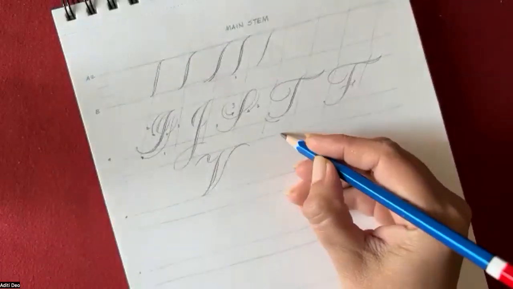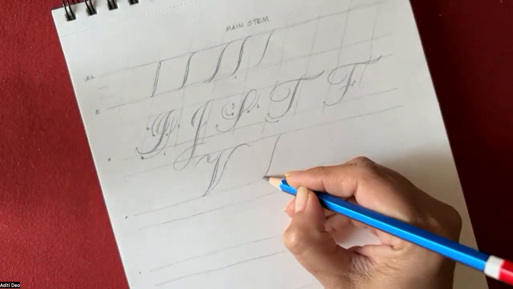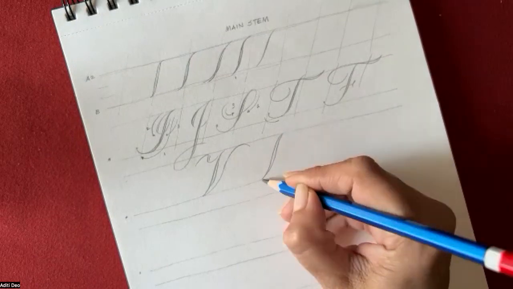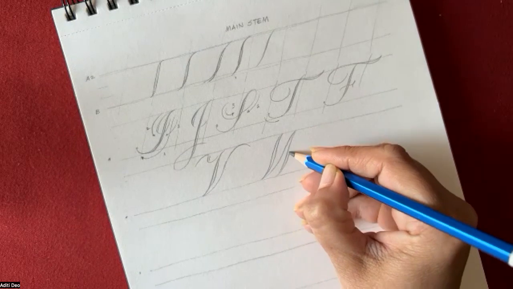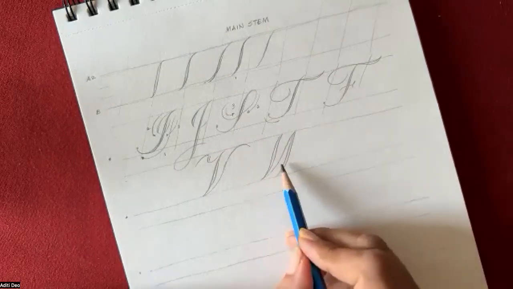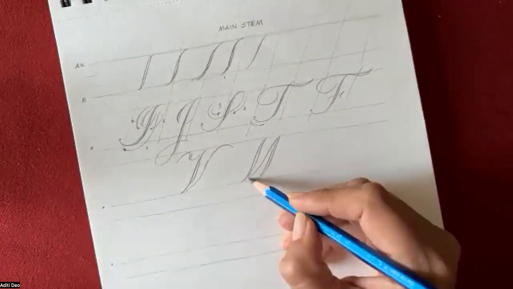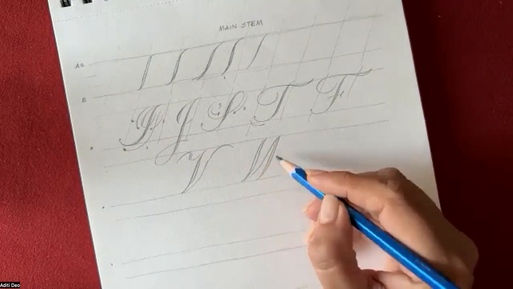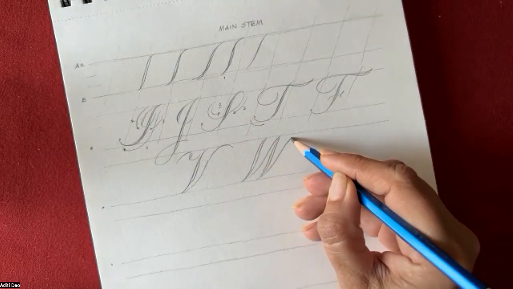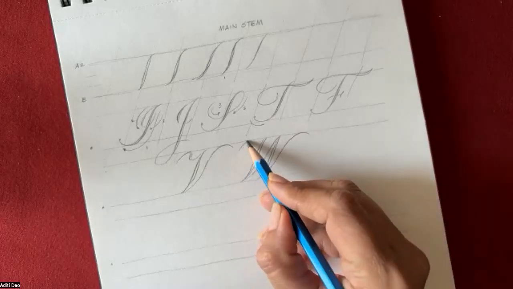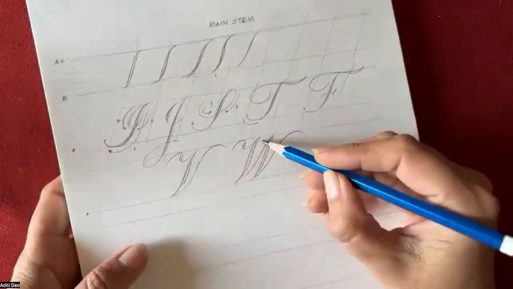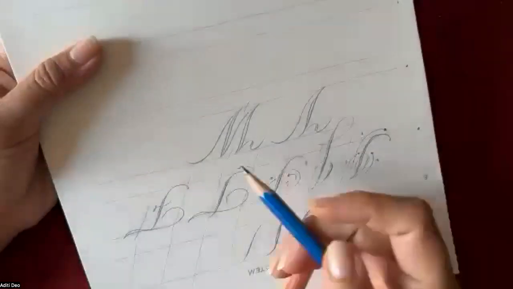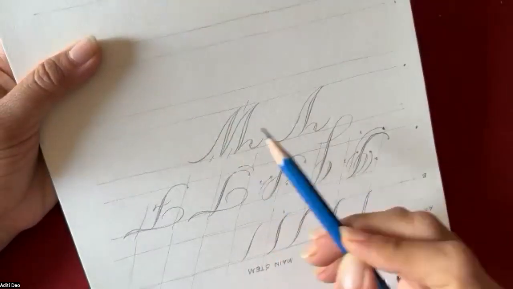Now, W is not too different. Repeat the same twice. But remember that the first and the third stroke of W must be parallel. And as far as possible, this triangular space and this triangular space must look even and equal. So if I were to turn this around, this space and this space should look equal. And then this and this.